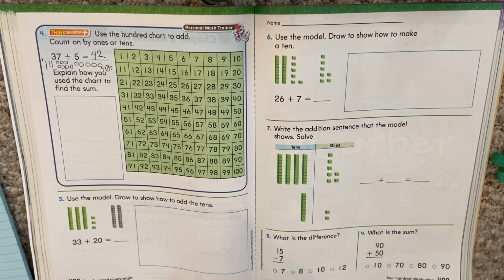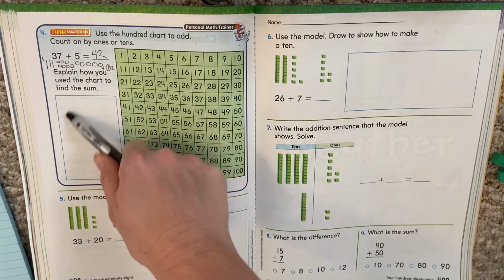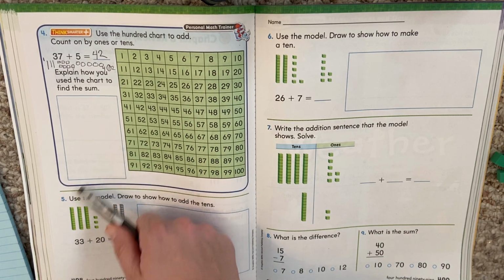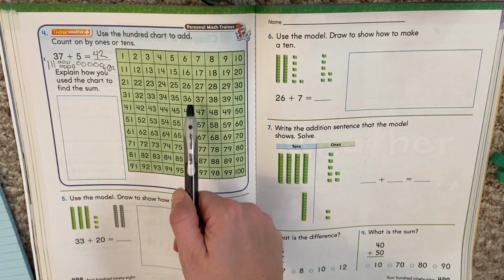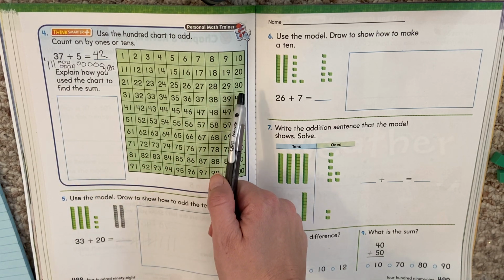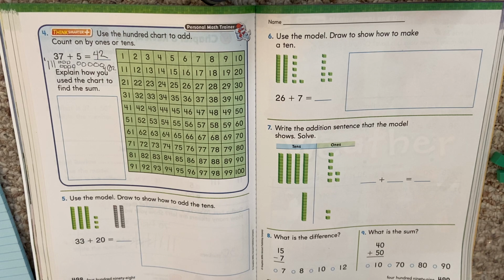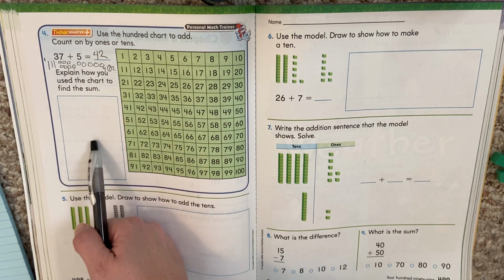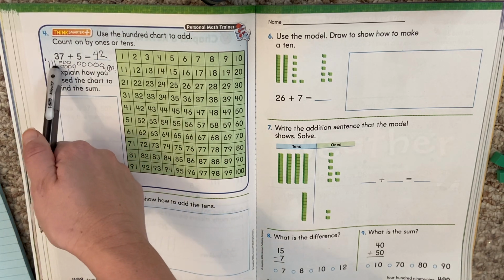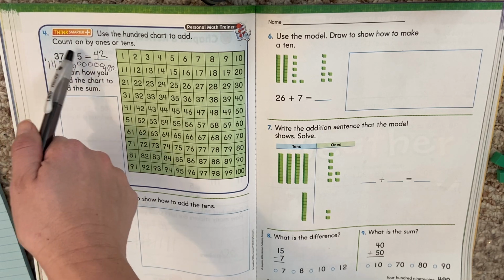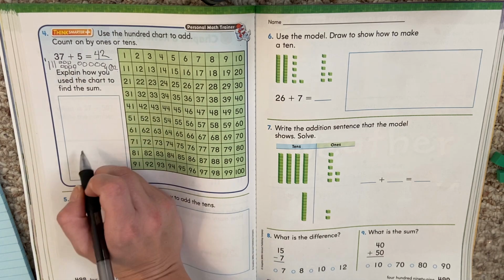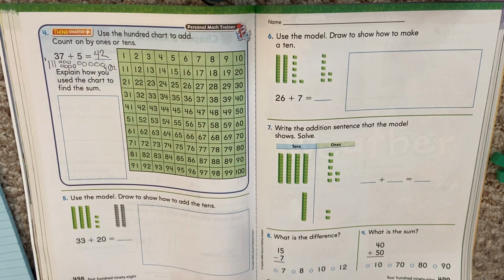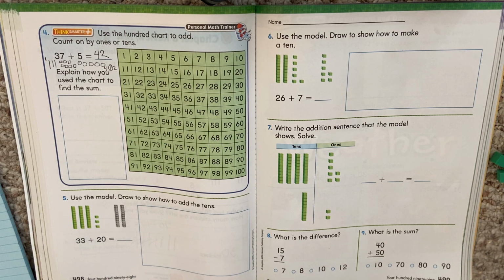It says, explain how you use the chart to find the sum. Well, we don't need to really write anything on here, boys and girls. But if you had to explain it, you would just say you started at 37 and you took 5 hops to get to your answer. Or maybe you didn't use that. Maybe you used this and you said, I put 37 in my head and I counted on 5 more. Or maybe you did it this way. So don't forget, you have lots of ways to solve. Okay, you decide, how do you want to solve it?